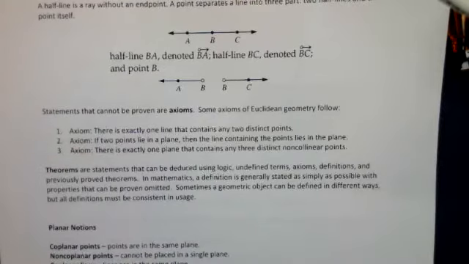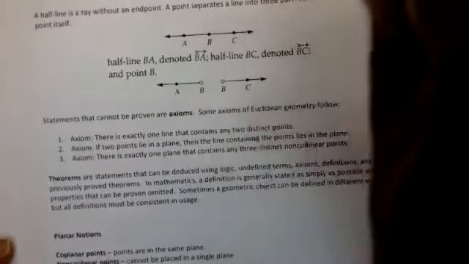Okay. Theorems are statements that can be deduced using logic, undefined terms, axioms, definitions, and previously proved theorems. In mathematics, a definition is generally stated as simply as possible with properties that can be proven omitted. Sometimes a geometric object can be defined in different ways, but all definitions must be consistent in usage. Okay. And we do have more definitions here, by the way.